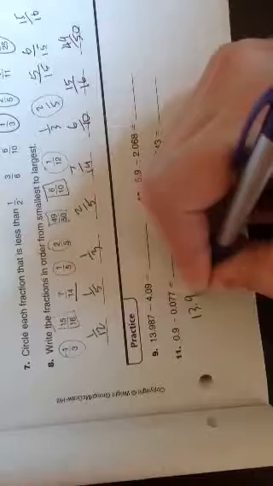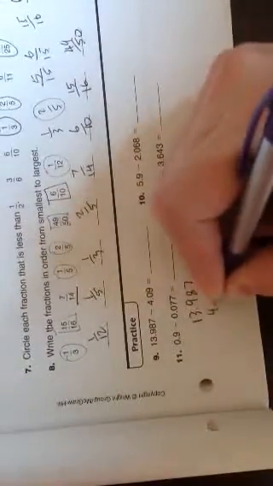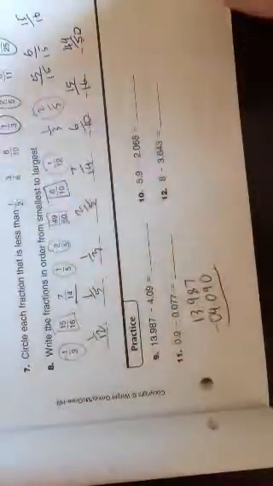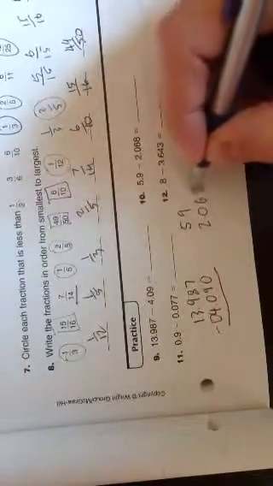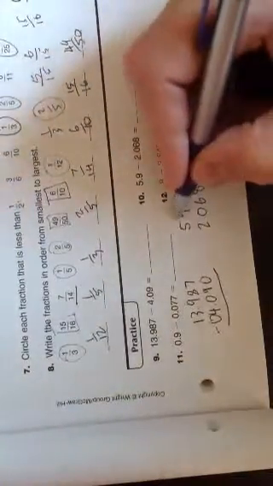For these last few, number 9, we just want to make sure we get these lined up right, and then I'll let you go from there. 13.987 and 4.09. We have to add in the zeros. So that's how that gets lined up, and we subtract from there. 5.9 and 2.068. We add in the zeros up here, and then remember we have to borrow.